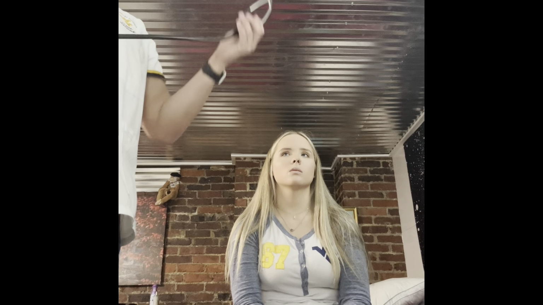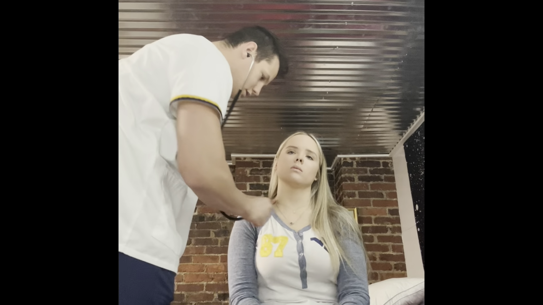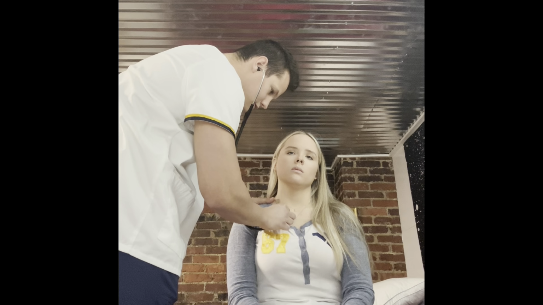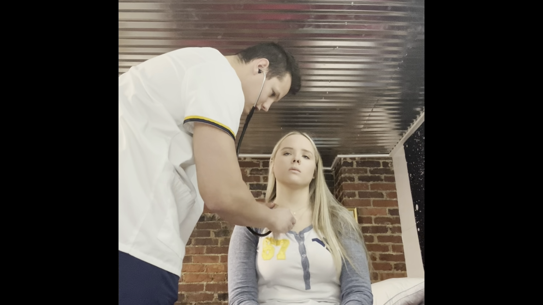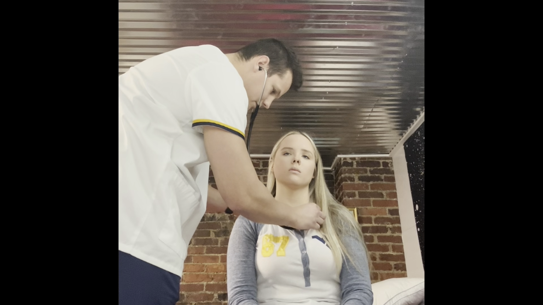Now I'm going to auscultate her lung sounds and instruct the patient to take 1 deep breath in through her mouth and exhale. Deep breath in. In. Out.